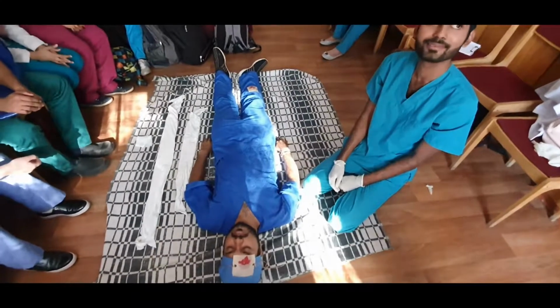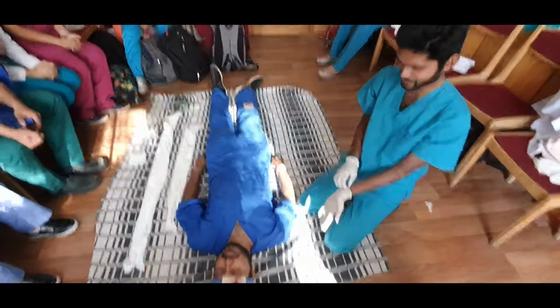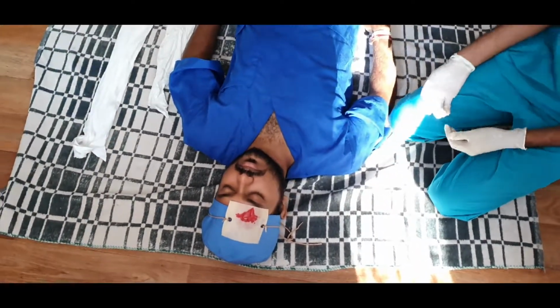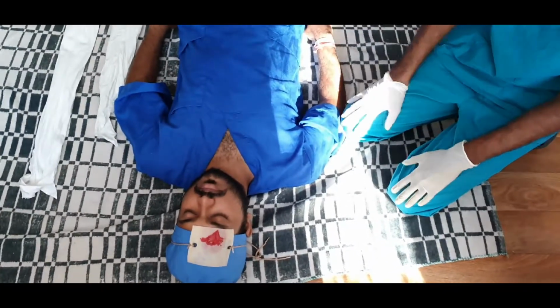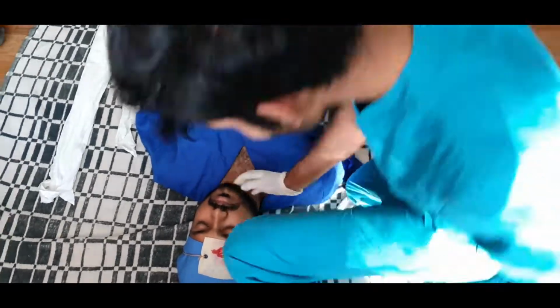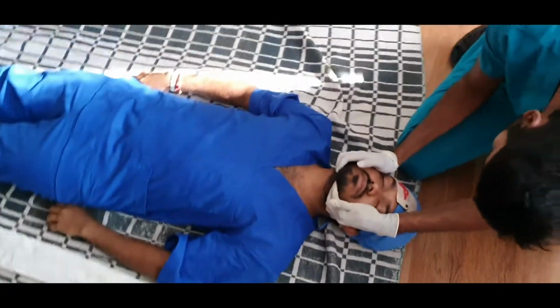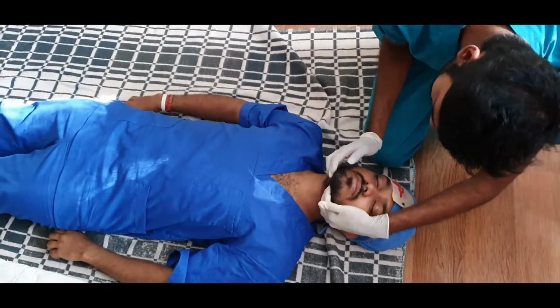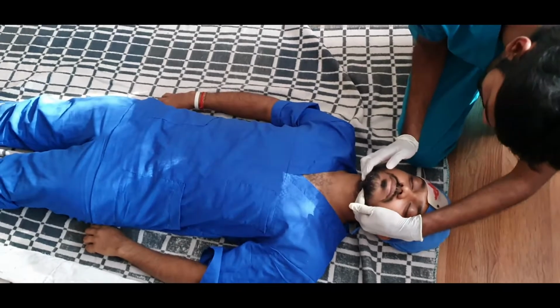Okay, so we have to start giving first aid through the ABC approach. A means airways, B means breathing, and C means circulation. So now the person will be checking the airways, whether they're blocked or not. And then he'll be giving the jaw thrust, and at the same time, he will be checking the movement of the chest, whether it's moving or not.